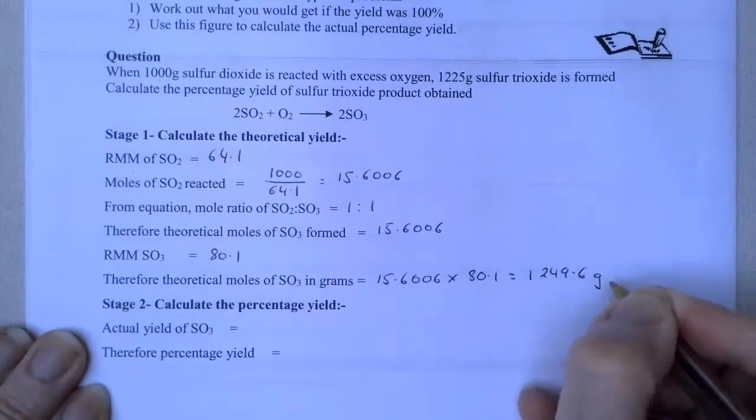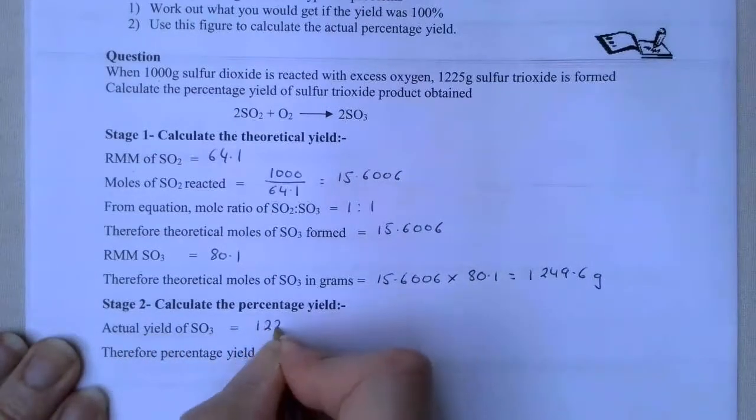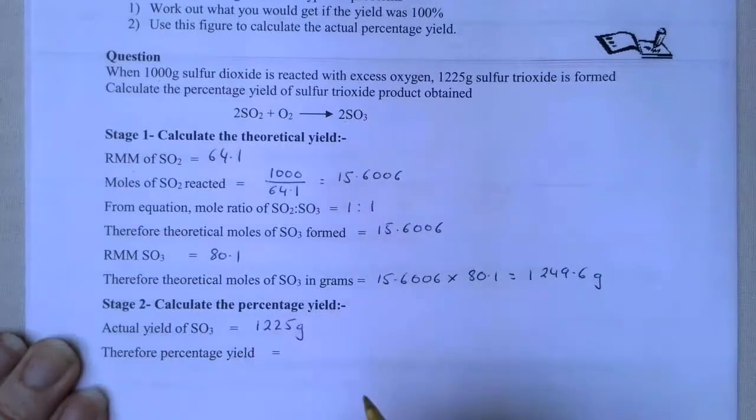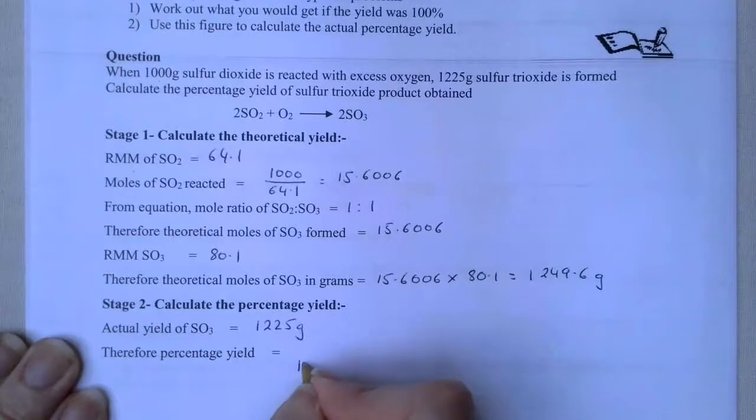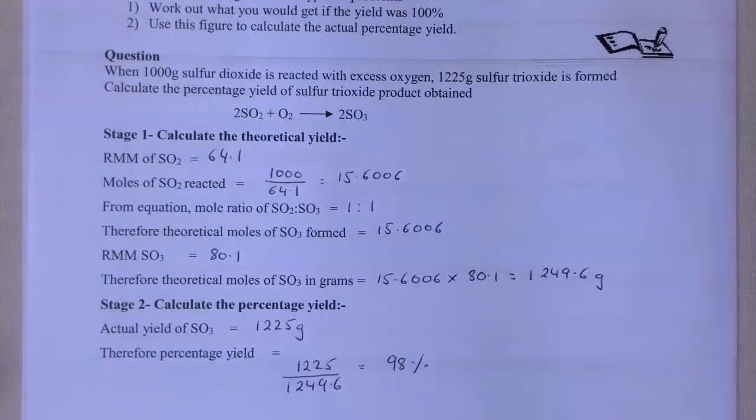1,249.6 grams. So the actual yield of sulfur trioxide, how much I actually got, was 1,225 grams. So what I need to work out my percentage is my actual 1,225, which I actually got, divided by what would have happened if I got everything converted, 1,249.6, and I get 98%. So that's a very high percentage yield.